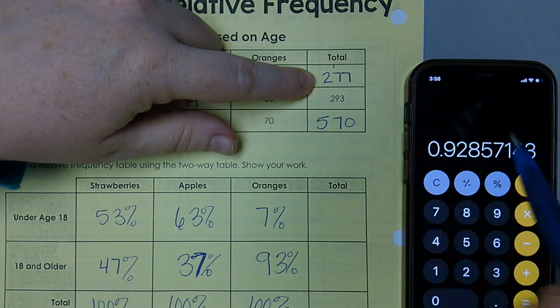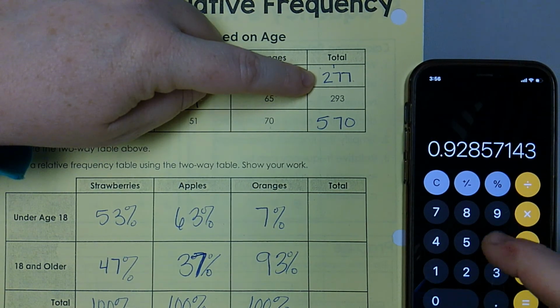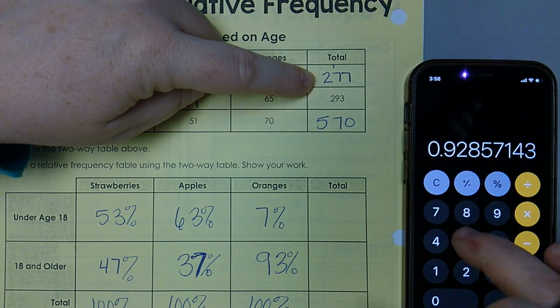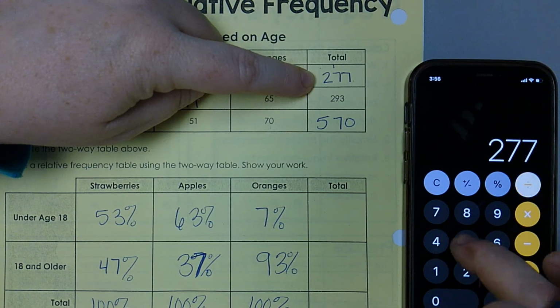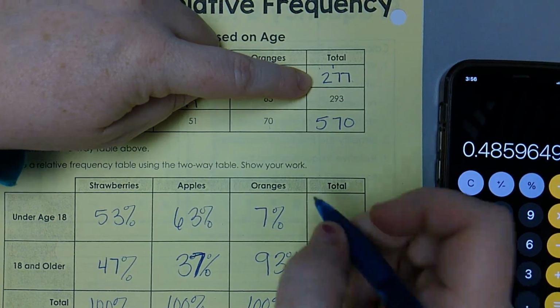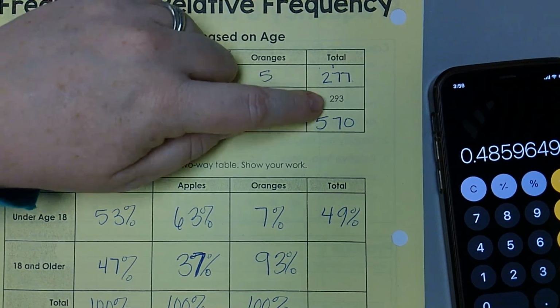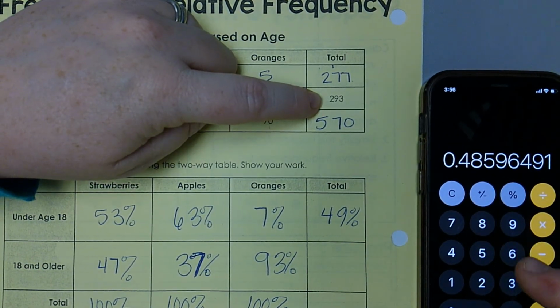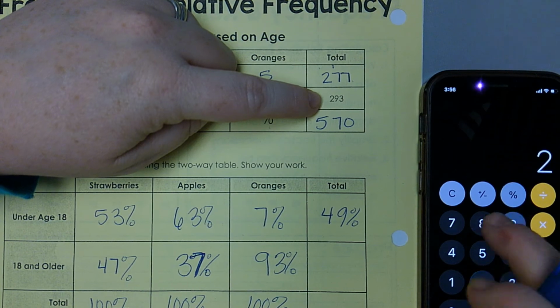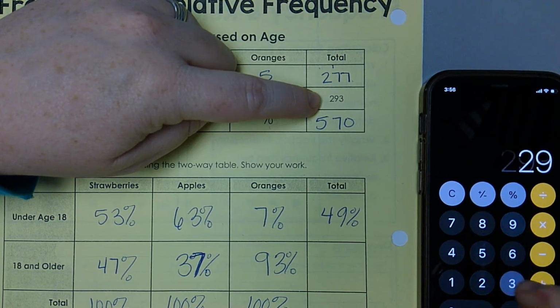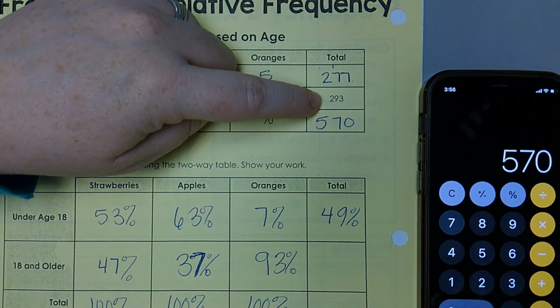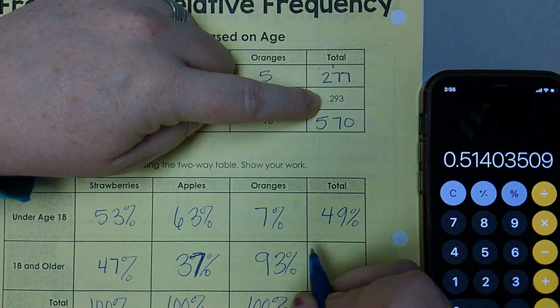And then total would be 277 divided by 570, which gives us 49%. So this should be 51. 293 divided by 570 gives us 51%.